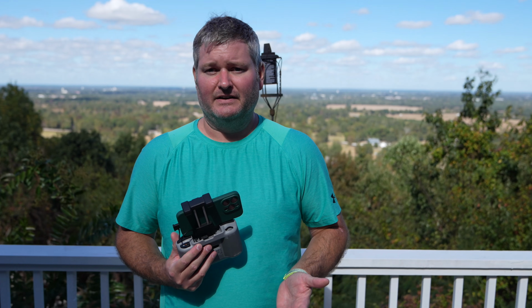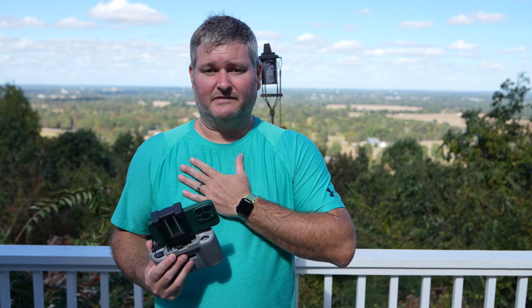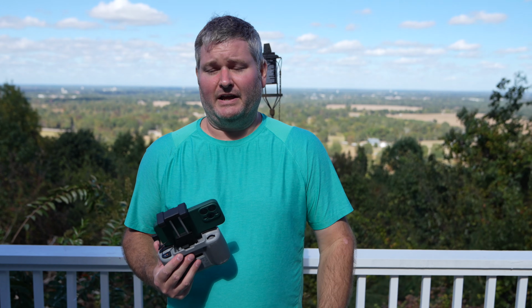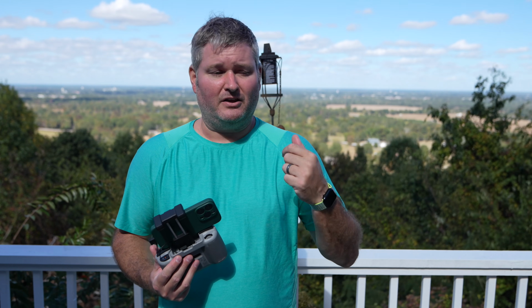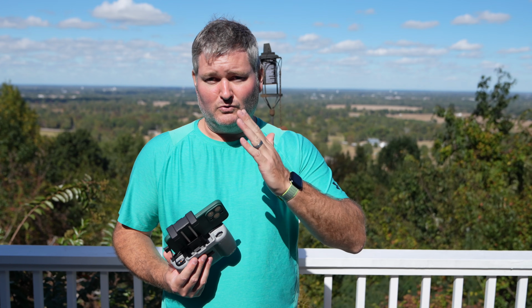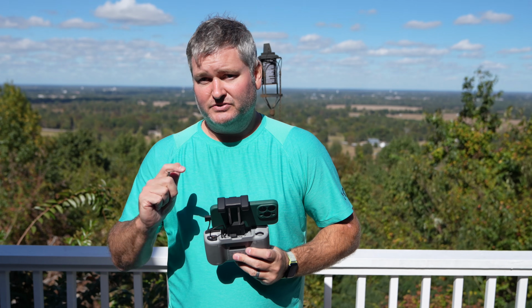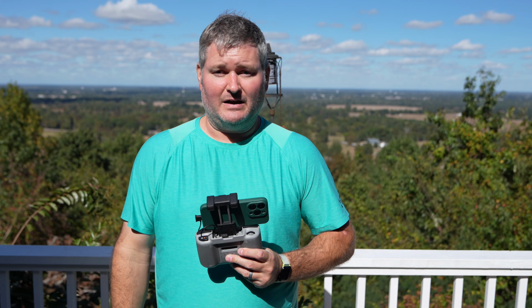So, that is how you change the video setting for the DJI Mini 4 Pro, how you set the DJI Mini 4 Pro's video settings. Like I said, I use 4K 60, but you may not even use 4K, and if you do, you may use 60 frames per second, you may use 30, you may just use 1080p. I mean, you do what you want to do. I'm not here to tell you what to do. I'm just showing you how to change the video settings for the DJI Mini 4 Pro.